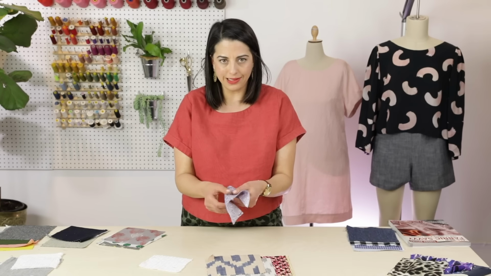Here we've got a couple of ikats. This is a slightly thicker ikat. These are woven in India. This one is a little bit more lightweight, but again, they have more structure. Even though this one's a little bit light, it's definitely got a lot more structure than those silks that we were talking about.